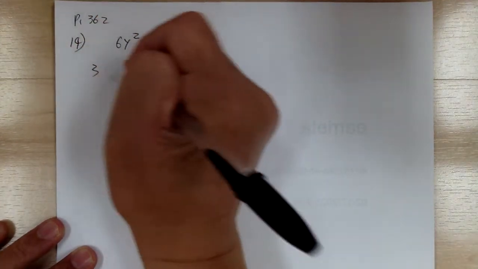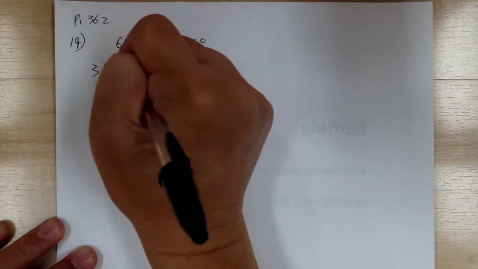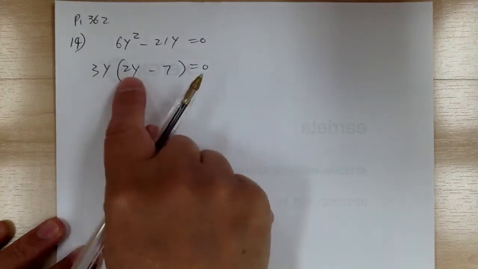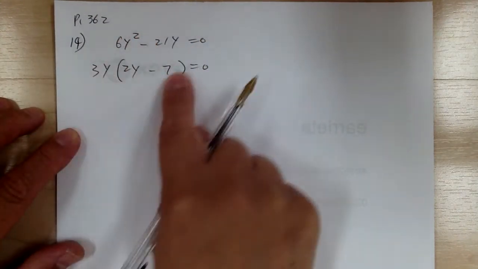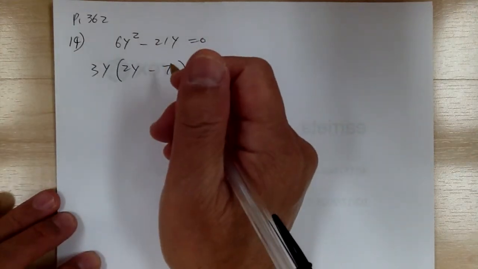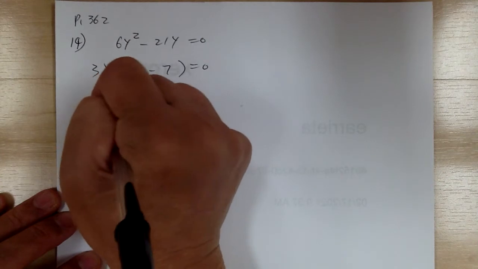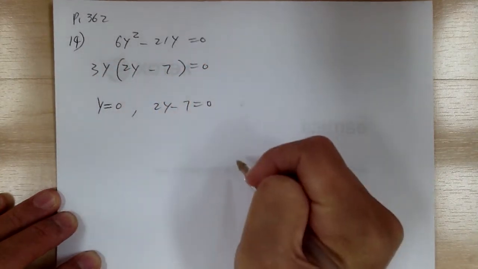So factor out of 3, and the variable is y. So factor out of 3, you're going to get 2y minus 7. And again, always do a quick check. 3 times 2 is 6, y times y is y squared. And this one will give you minus 21y. And then after that, you set each part equal to 0. So you got y equal to 0. And this one, you got 2y minus 7 equal to 0.